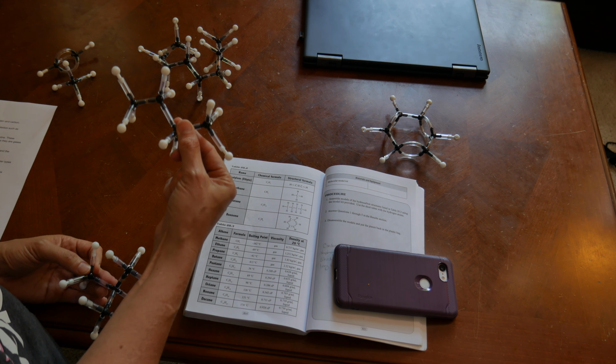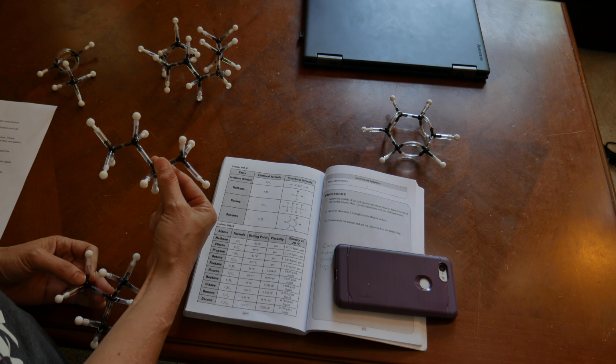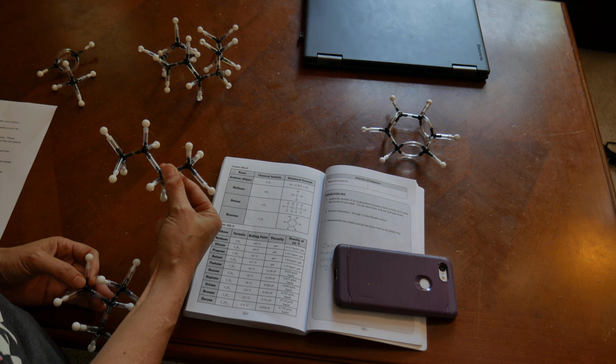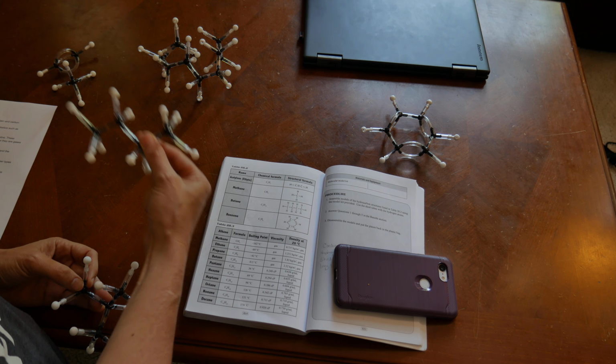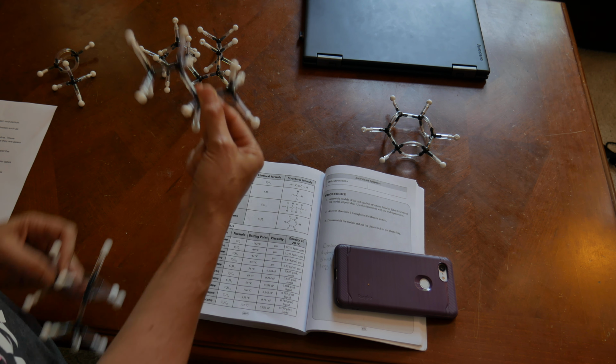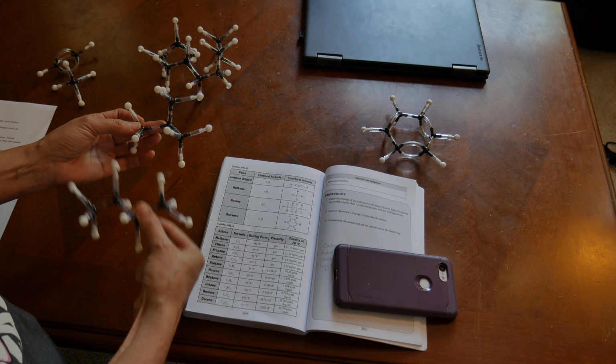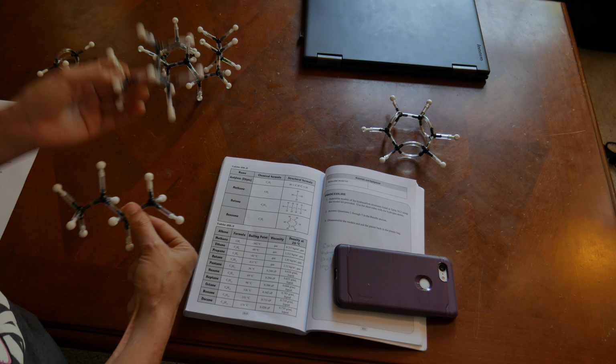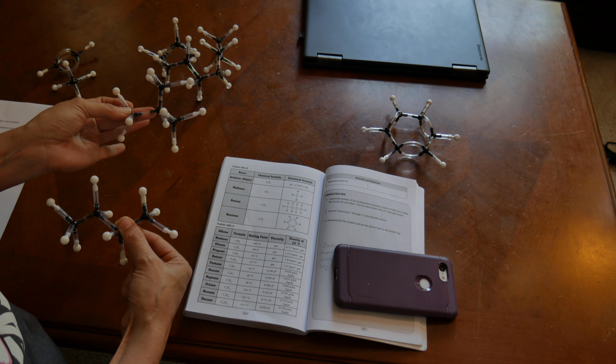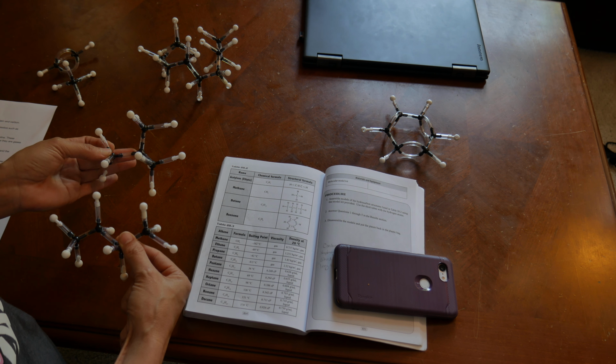So the longer chain has stronger intermolecular forces, and it takes more energy to break, causing a higher boiling point. So when you have butane and isobutane, the longer chain's going to be stronger, with a higher boiling point than the branched one, which has weaker bonds, and this one has a lower boiling point.